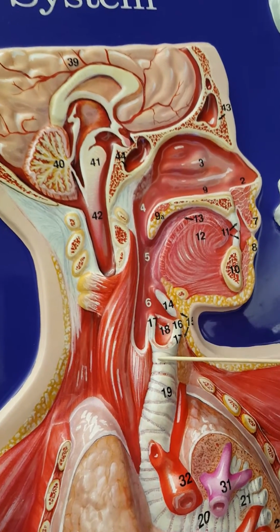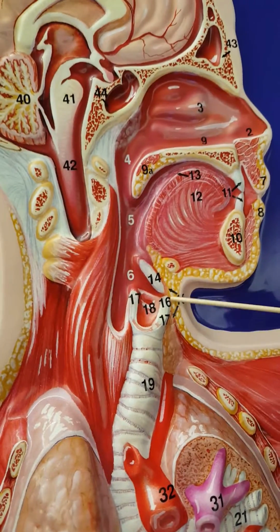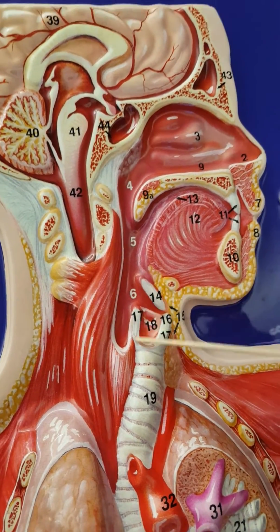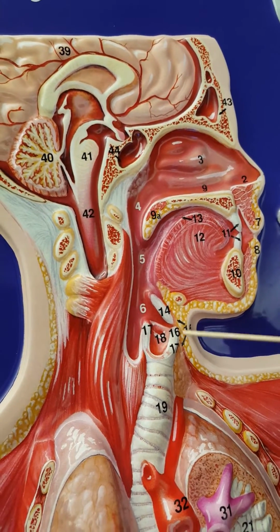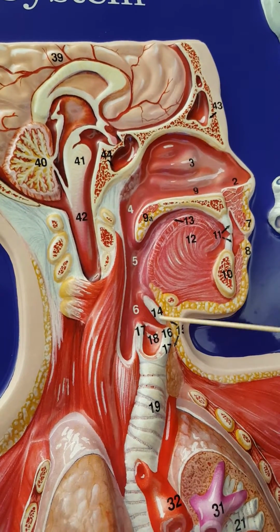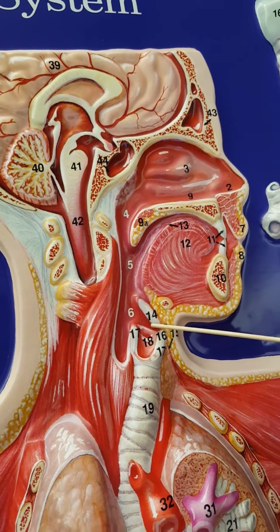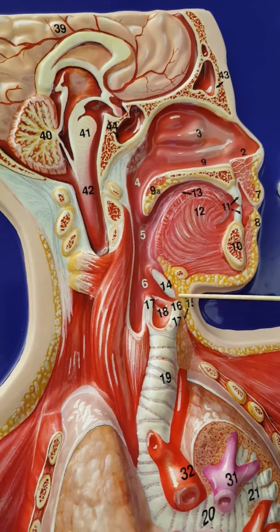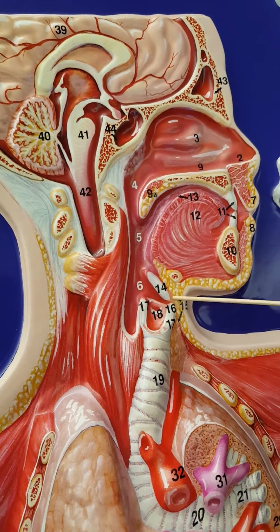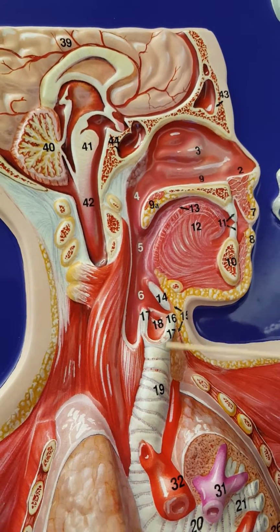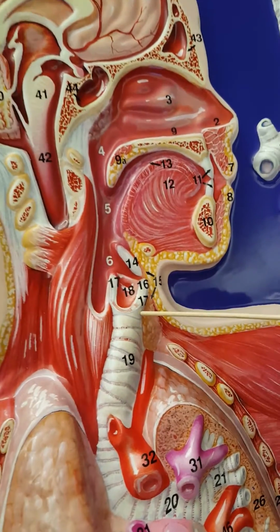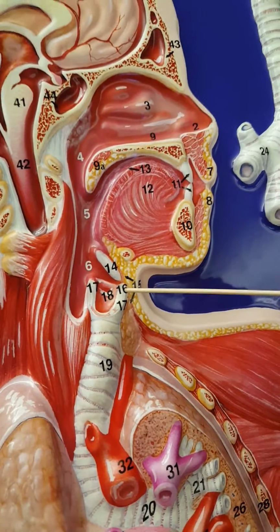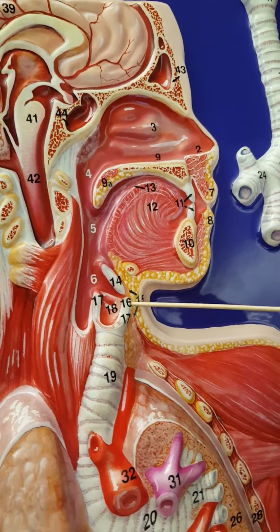The larynx, that's the voice box. Remember, it's made up of 9 plates of cartilage, so that whole region would be this. It's made up of the epiglottis, this cartilage flap on the top, the thyroid cartilage, which is the Adam's apple, that's going to be the first one. The cricoid cartilage is the second one, right below it. But the one that's known as the Adam's apple is the thyroid cartilage.